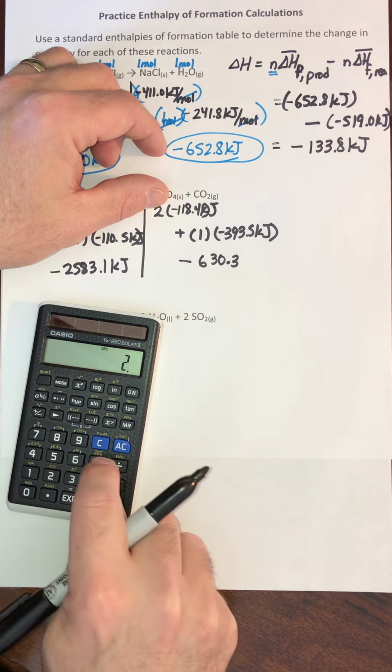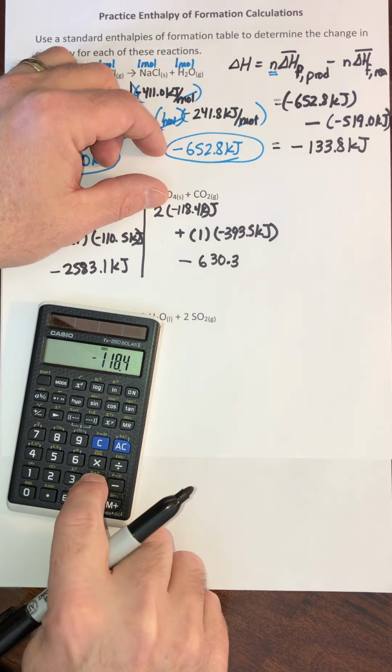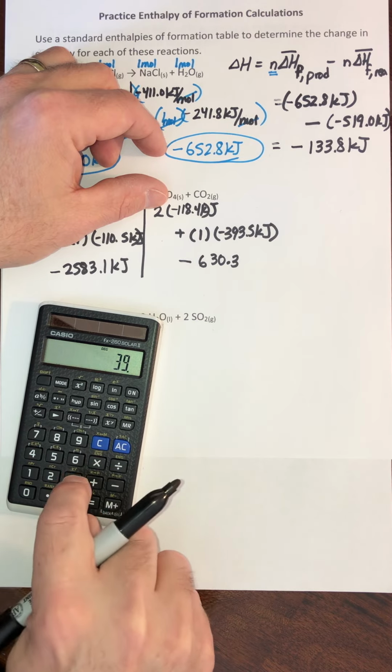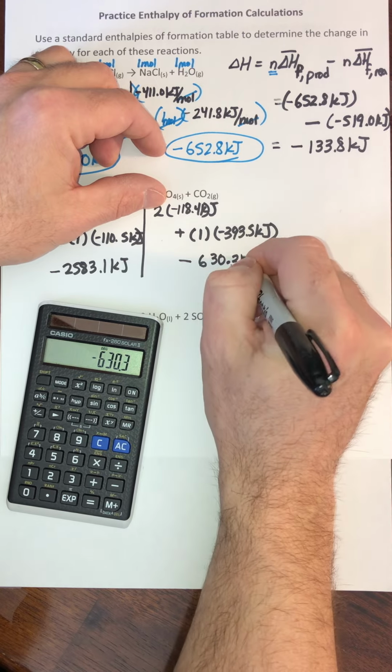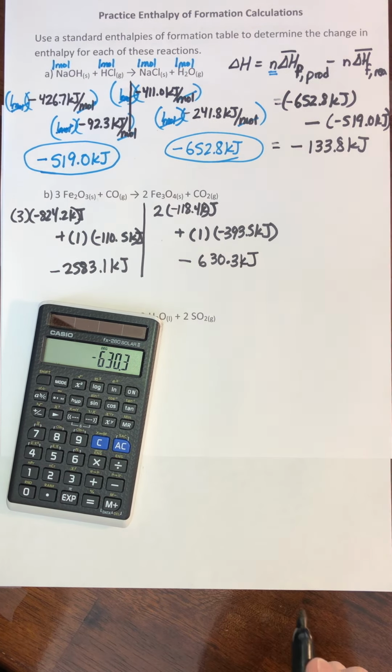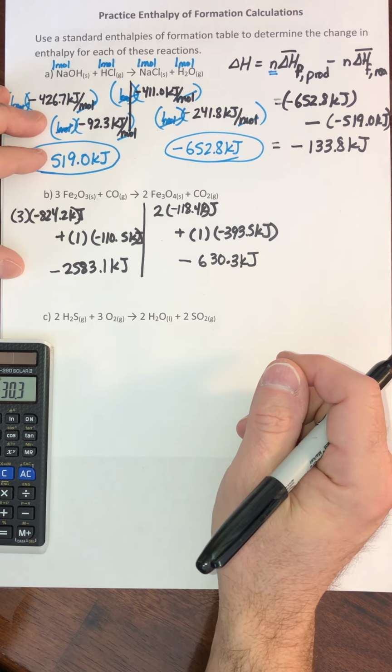So I'm going to try it again. 2 times negative 108.4 plus negative 393.5, and I get 630.3 again. Okay, so the number is good. For a minute I was a little unhappy, but I checked it and now I'm feeling better.